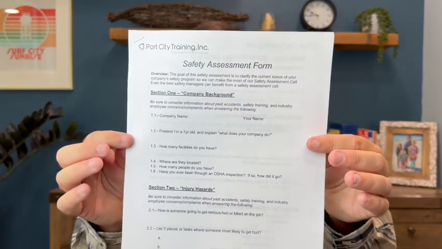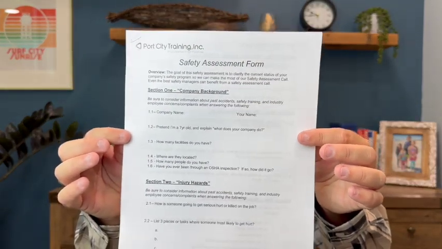I emailed it to them. They have a copy of it. They work down it. So I wanted to show you and kind of walk you through the big chunks of the safety assessment form because this is a great way to get started.